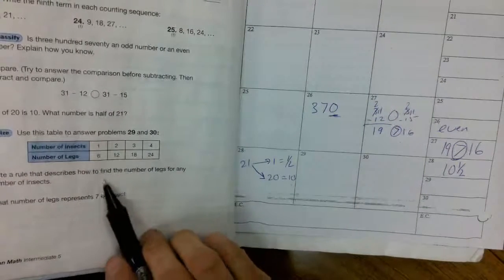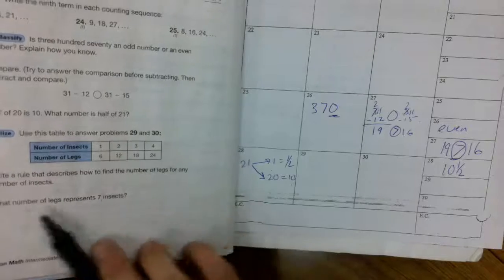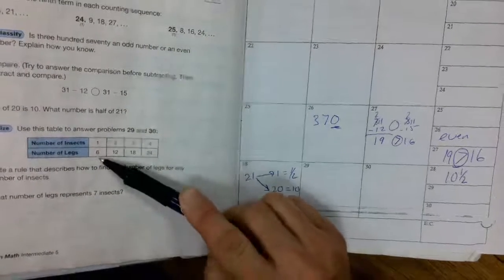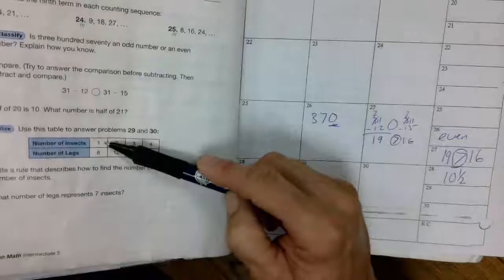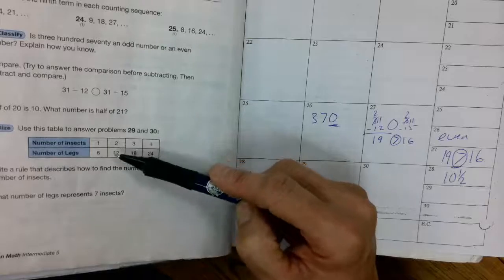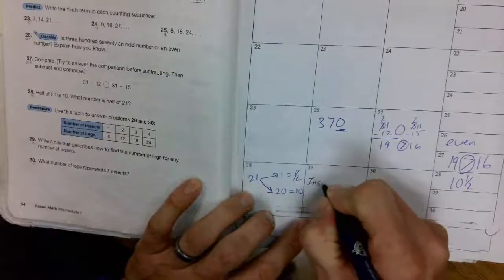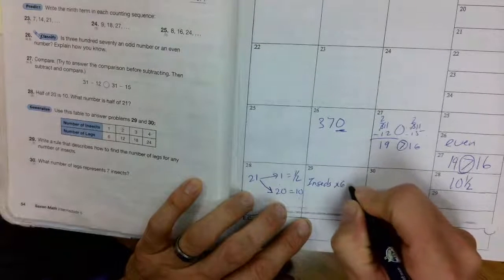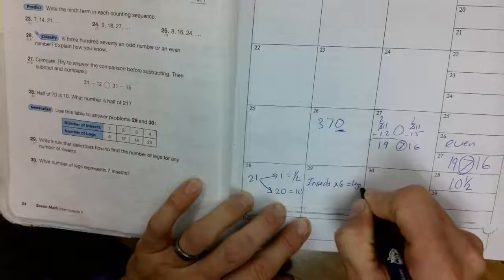Number 29. Write a rule that describes how to find the number of legs for any number of insects. How do we find legs if we have the insect? So I have one insect. To find the legs is times 6. I have two insects. To find the legs is 12. So we're going to say insects times 6 equals legs.